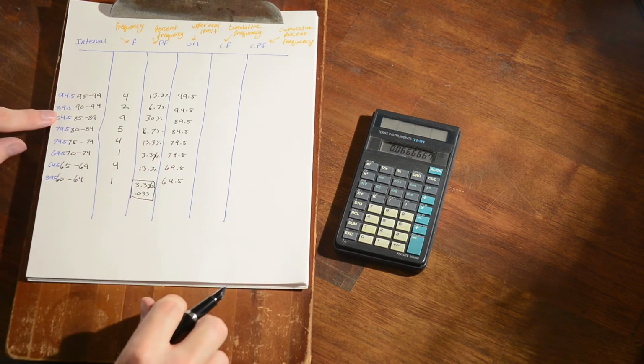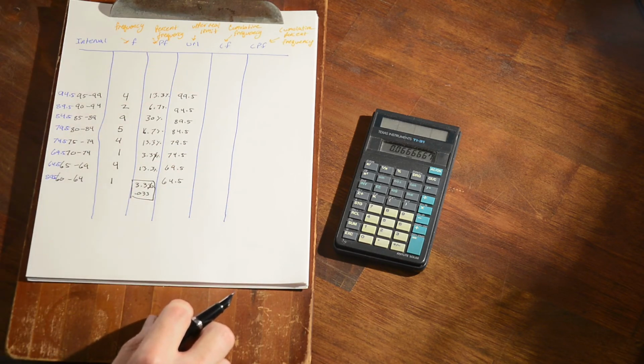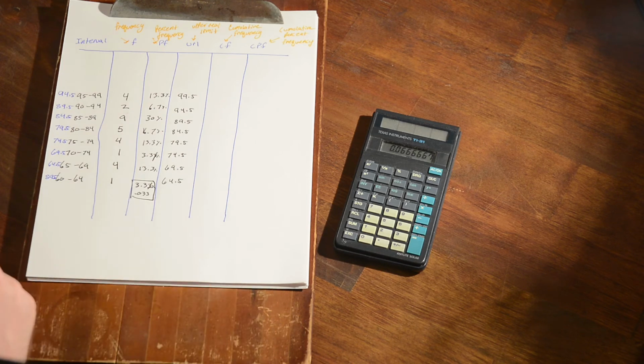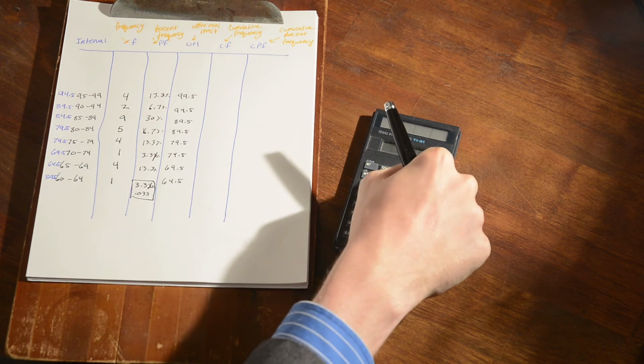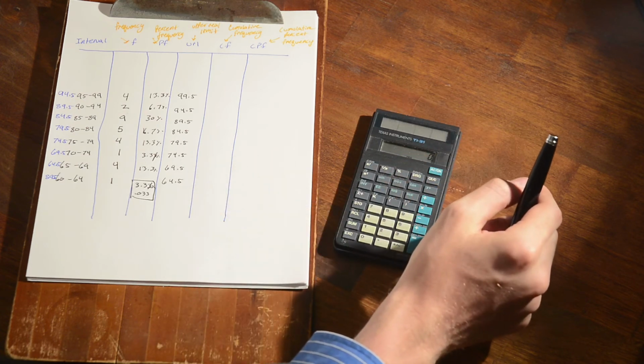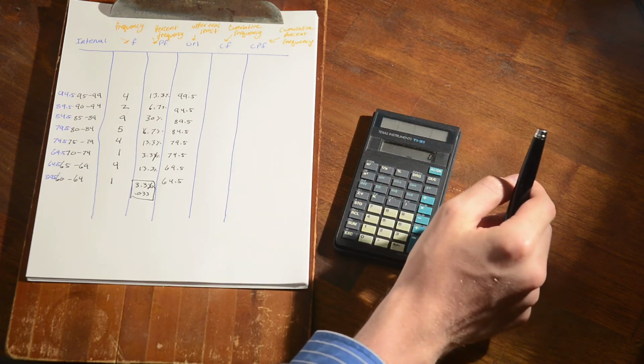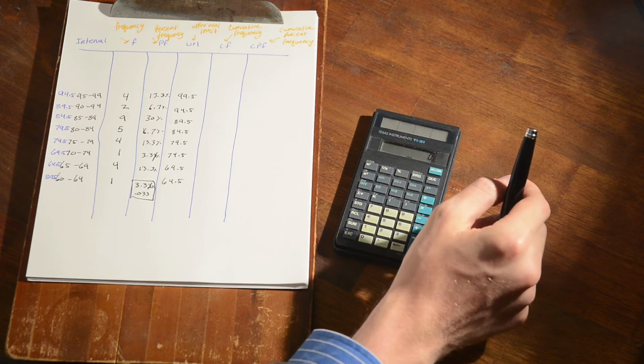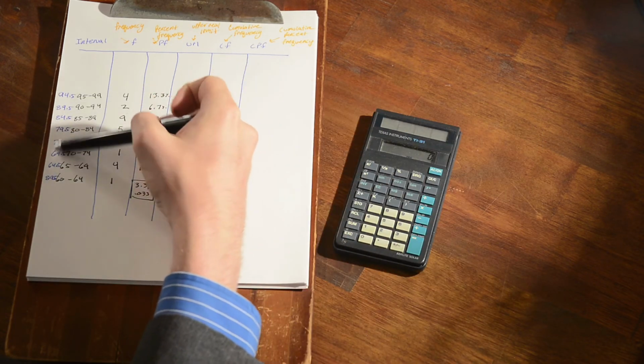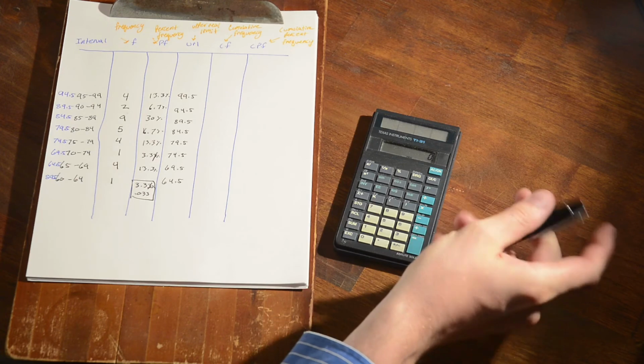So we have lower and upper real limits for each of our intervals, and that is how you calculate them. You realize that we round numbers, and based on the rules of rounding, 5 and above or 4 and under, we make our upper and lower real limits.